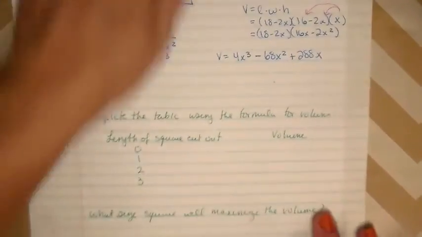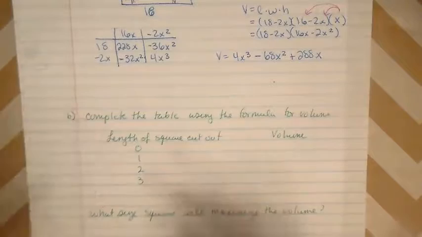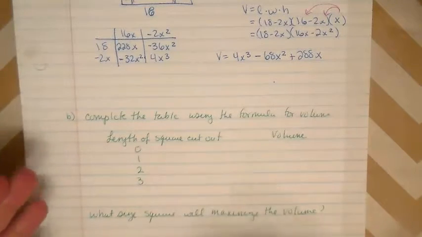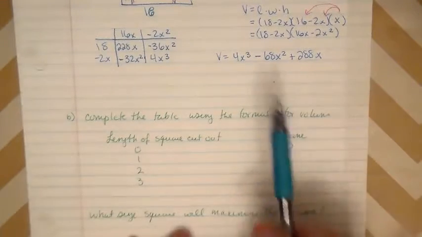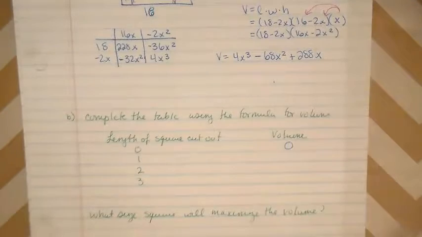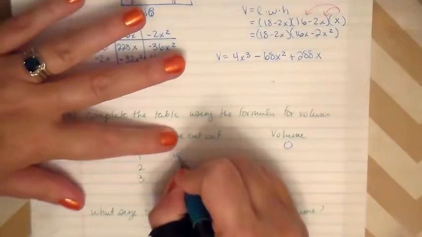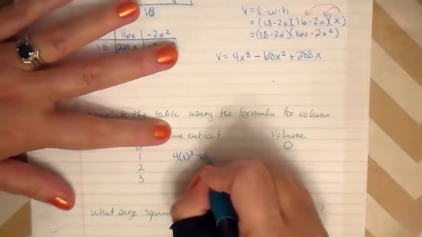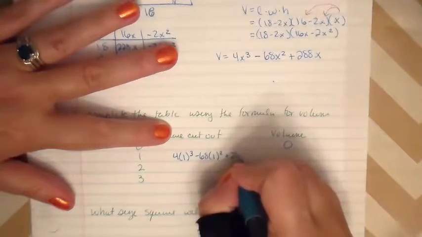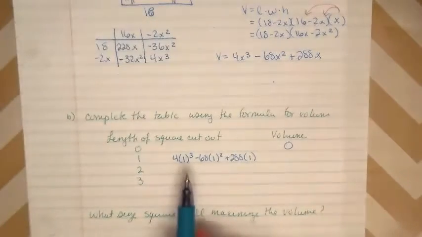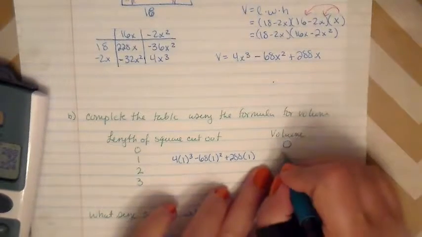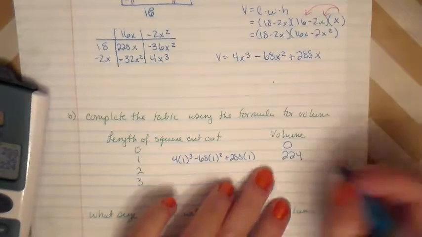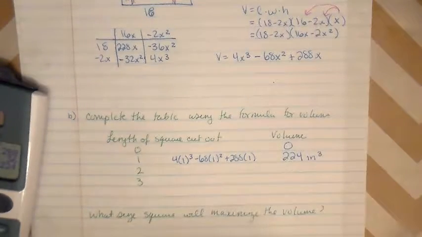Now we're going to complete the table to find the volume if this is the length of the square cut out. If it's 0, my volume is 0 because I'd be plugging 0 in. If it's 1, I'd have 4 times 1 cubed minus 68 times 1 squared plus 288 times 1. So 4 minus 68 plus 288 would give me 224 cubic inches.